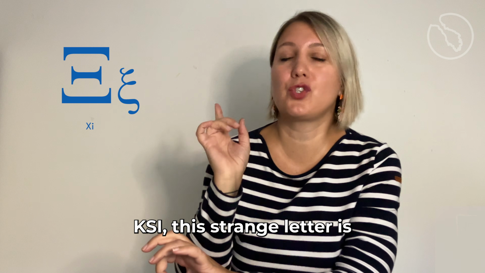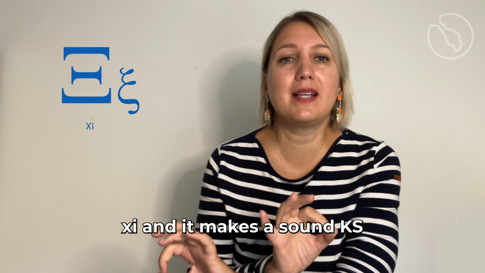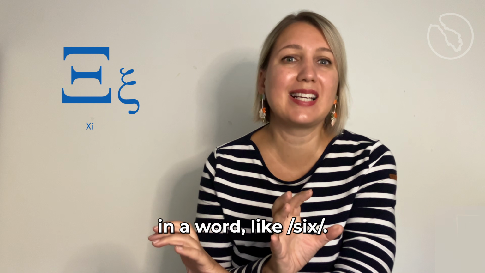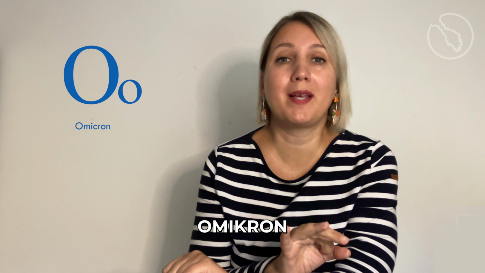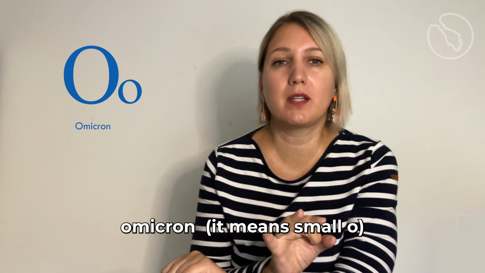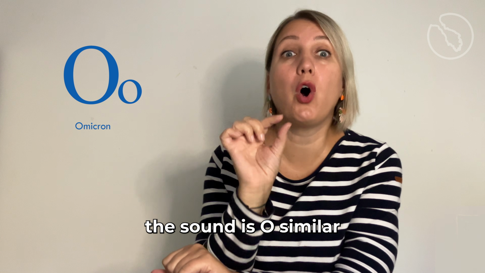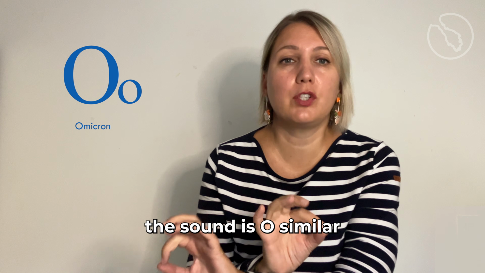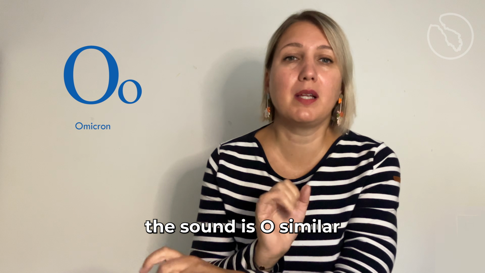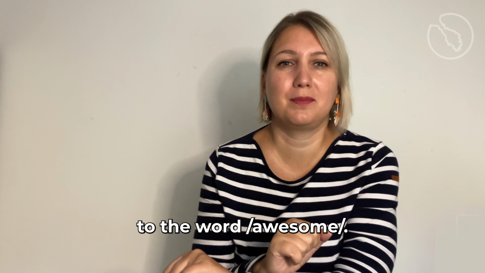Xi. This strange letter is Xi, and it makes the sound X in a word, like six. Omicron. Omicron means small O. The sound is O, similar to word awesome.